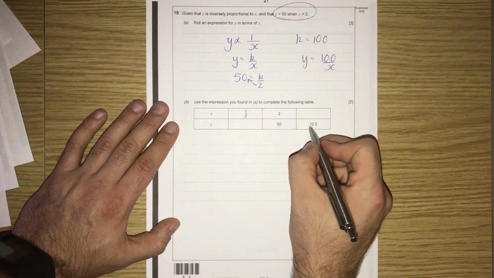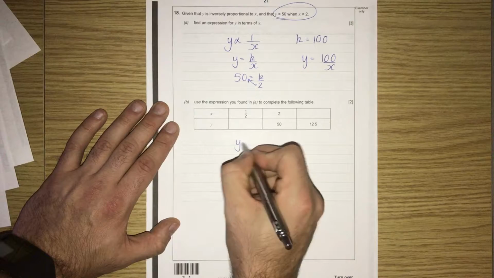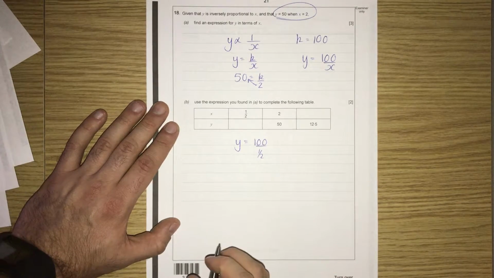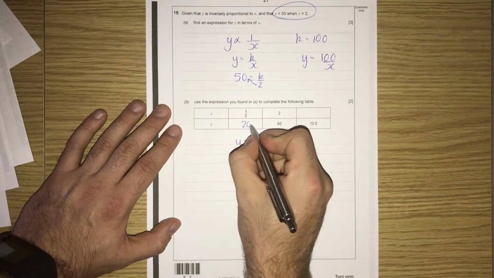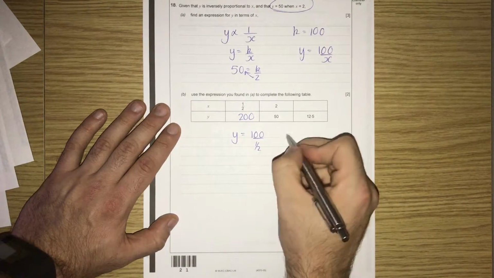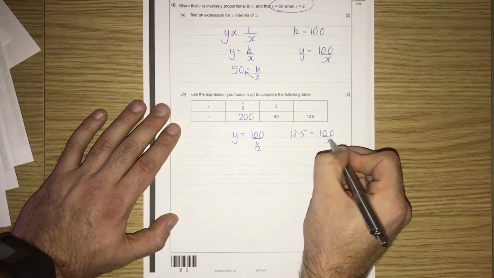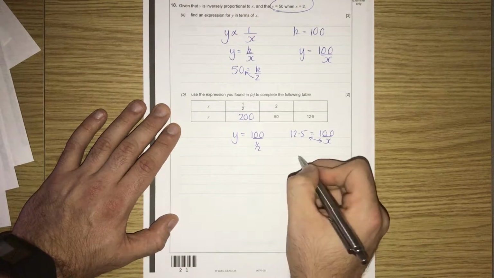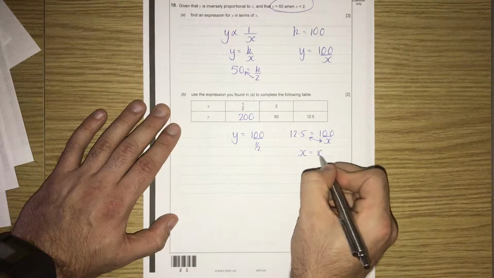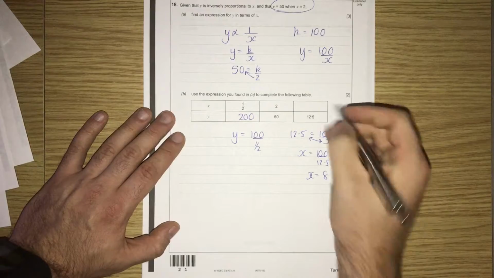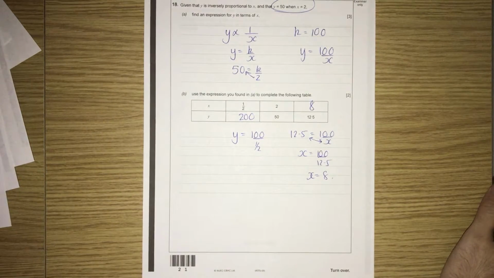So we're going to use this twice. So when X is a half, we find that Y equals 100 divided by a half. So we're saying how many halves make 100? So that is 200. 200 halves make 100. And then 12.5 is equal to 100 divided by X. So we're going to swap these over. So we're going to get X is equal to 100 divided by 12.5. So X is equal to 8. Because 8 12.5s make 100.